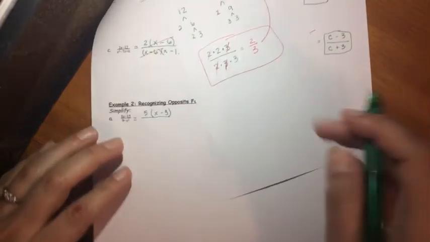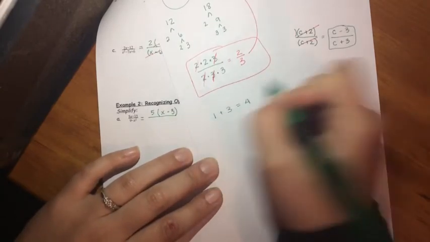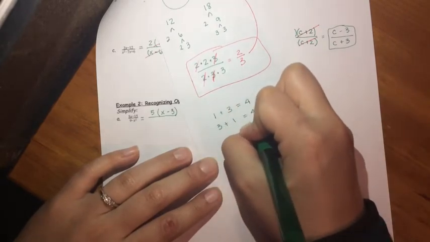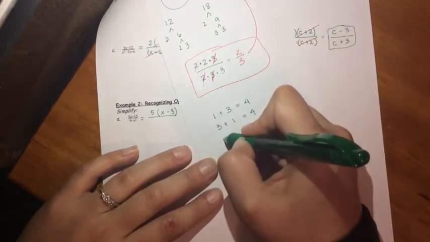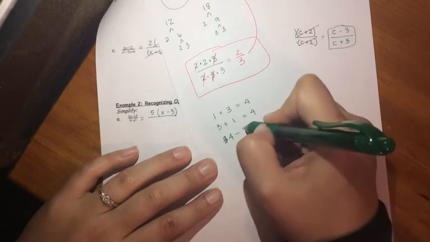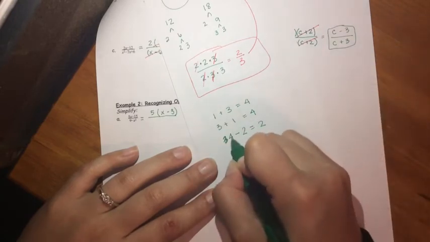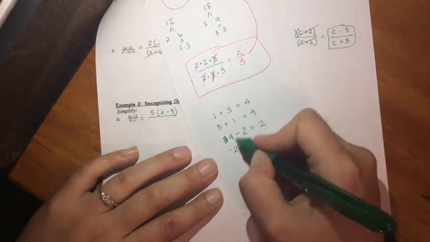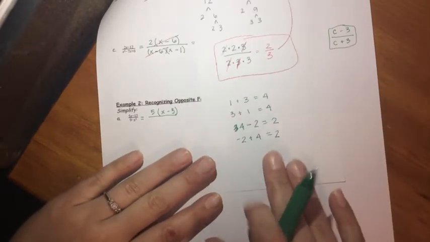Well, question. If I have 1 plus 3, that gives me 4, right? Isn't that the same thing as 3 plus 1? You get the same place. Okay, bear with me. Here we go. We've got 4 minus 2. Gives me 2. But I can also get 2 using 4 and -2 with -2 plus 4, right? Using same numbers, different order, and I'm still going to get 2. All right, so keep that in mind.